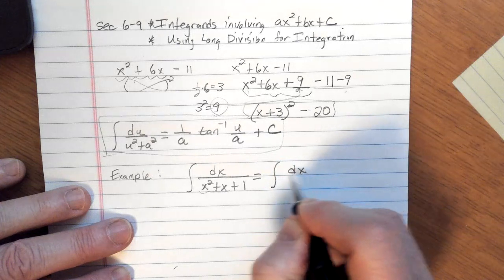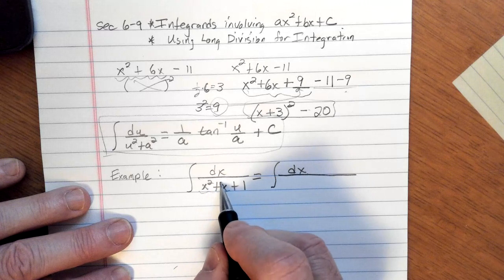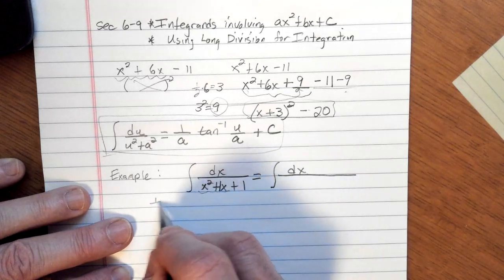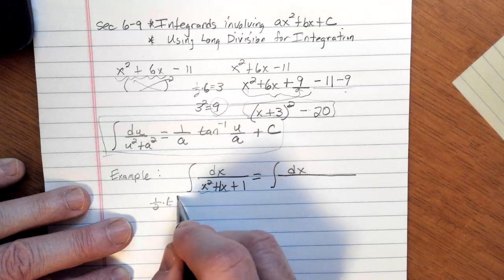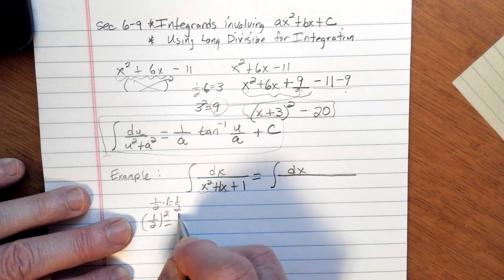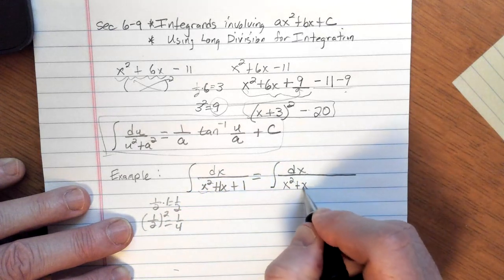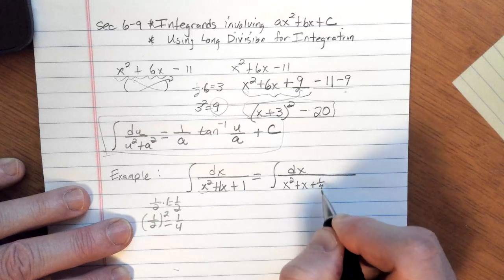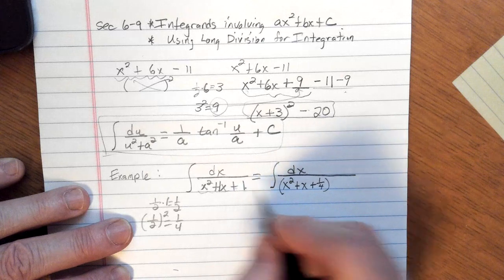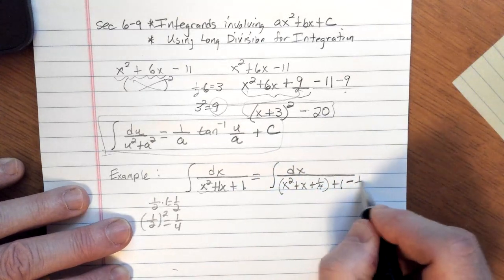So I would write dx over, and I want to complete this square. So this middle number here is a 1. So I would go half of 1 is 1/2, and 1/2 squared is 1/4. So I would write it as x squared plus x plus 1/4. And then it's got the plus 1 here. But I added a quarter, so I have to subtract a quarter.